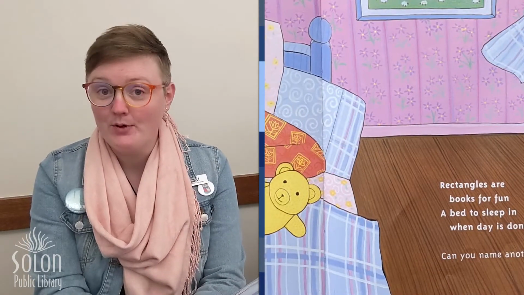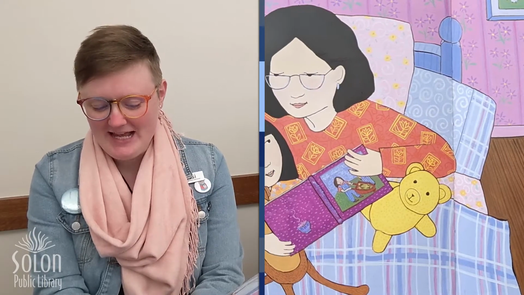Rectangles are books for fun, a bed to sleep in when the day is done. Can you name another one?